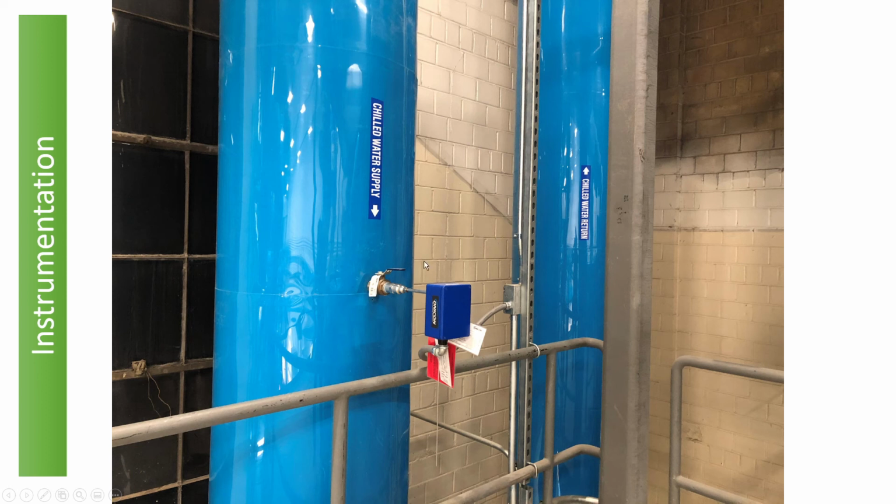And this is the flow meter. So when we looked at that device, it was measuring gallons per minute. That's what this device right here is doing. This meter is inserted into the flow, and it is sending its signal electronically back to the building automation system.